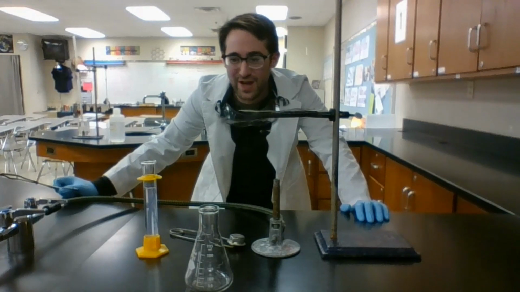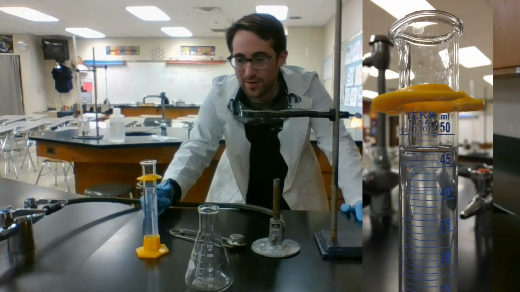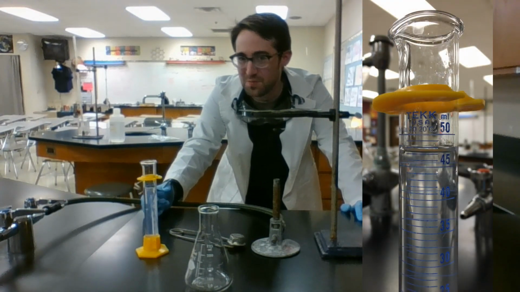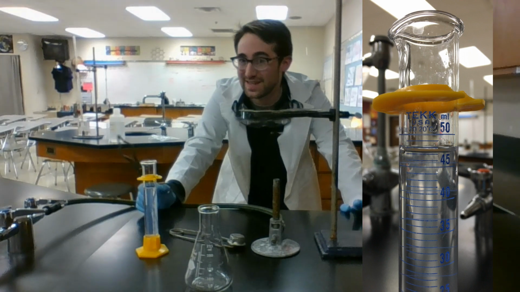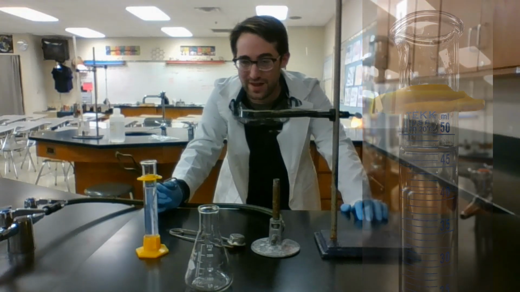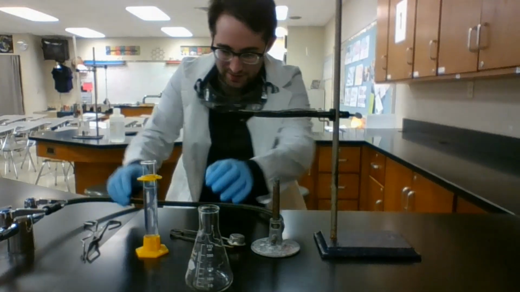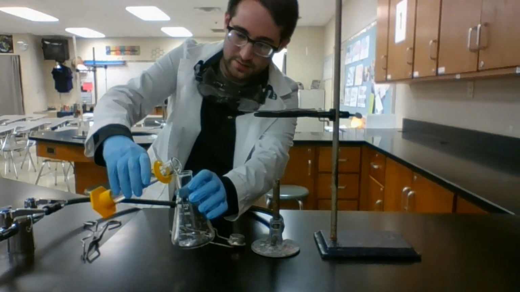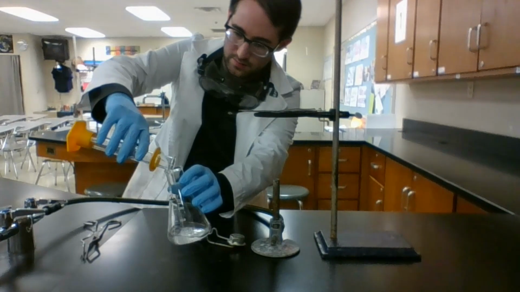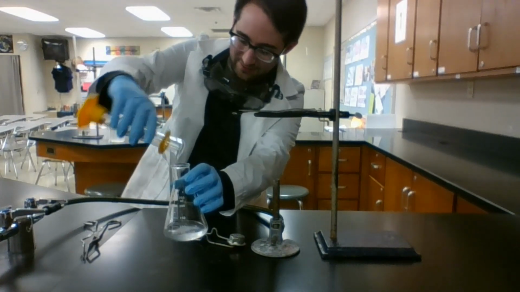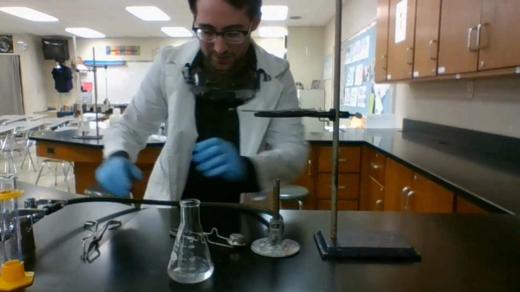All right, I've measured out about 47.1 milliliters of solution. Keep in mind that for molarity, we need liters of solution, so I would need to convert that from milliliters into liters. I'm going to transfer it into my flask, which will handle itself much better on our Bunsen burner.